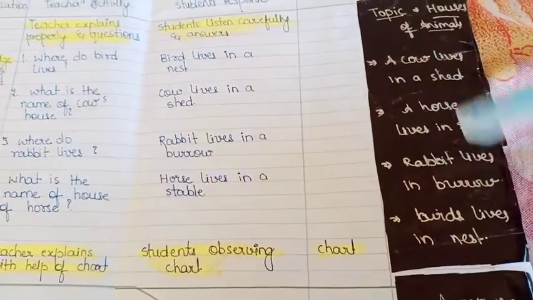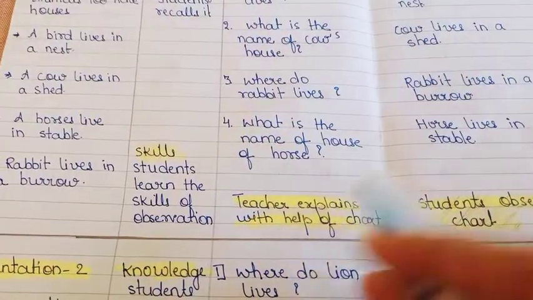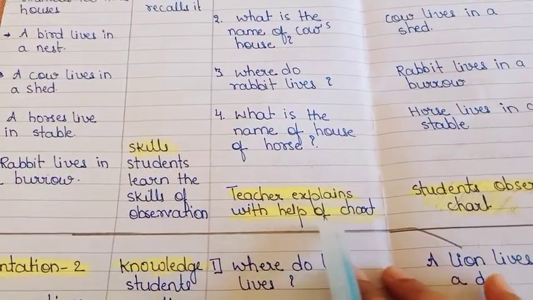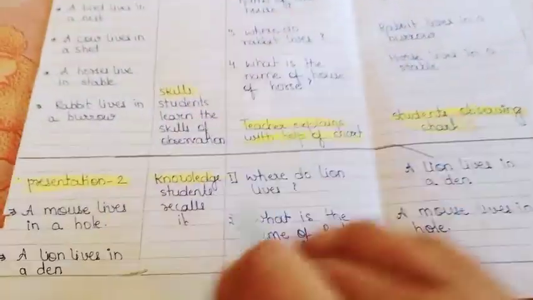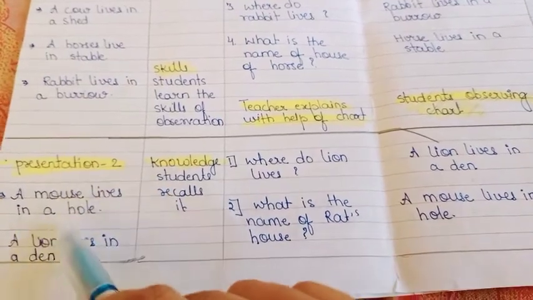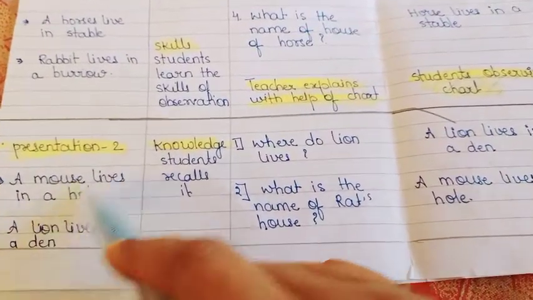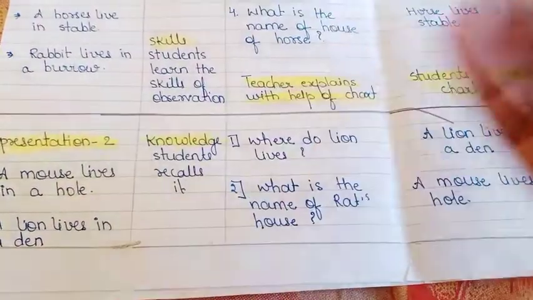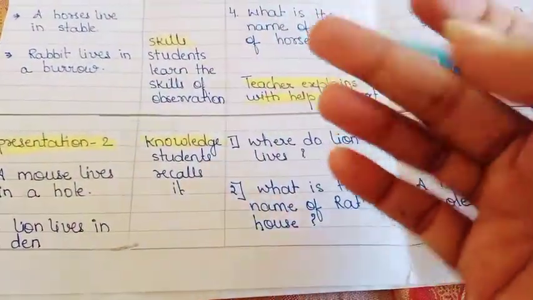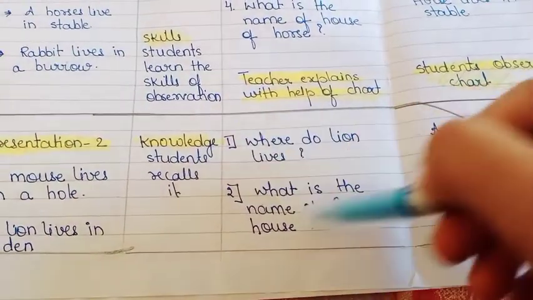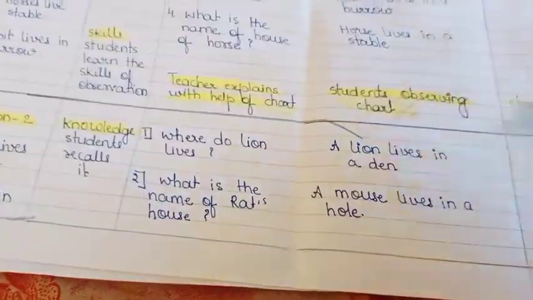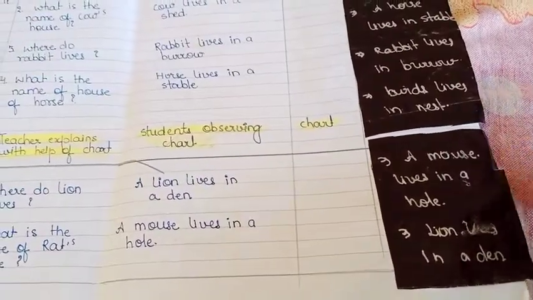And this is the blackboard work you can see here. Okay, here you can see teacher explains with the help of a chart, students observe the chart, and for teaching aid we have to write chart. Okay, presentation 2 you can see here. Whatever we are going to teach them we have to explain very properly for 5 to 6 minutes. So this is the same process that we have to repeat again. Okay, so here you can see the questions related to that, and here is the expected answer that we expect from students, and here is the blackboard work you can see clearly.